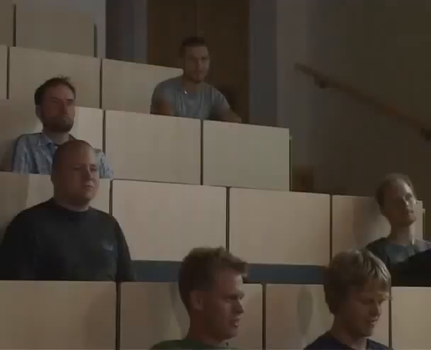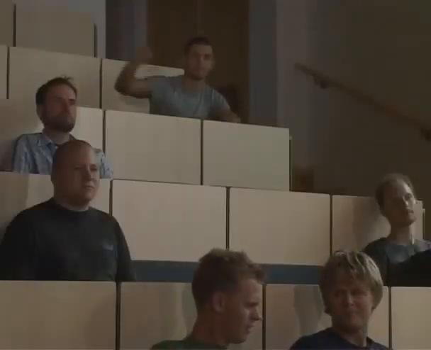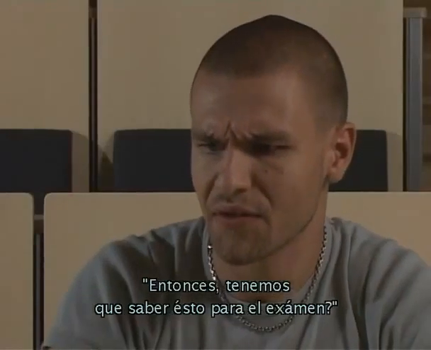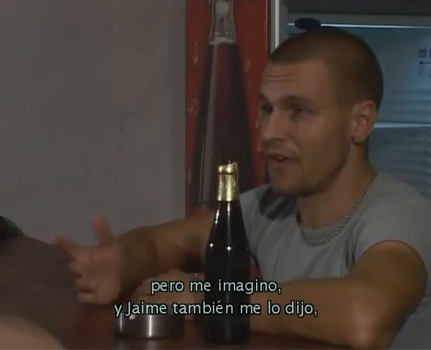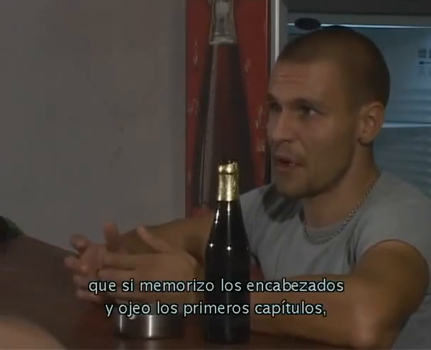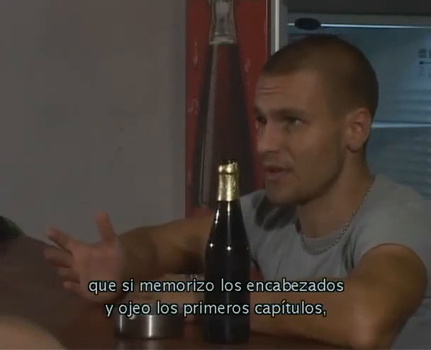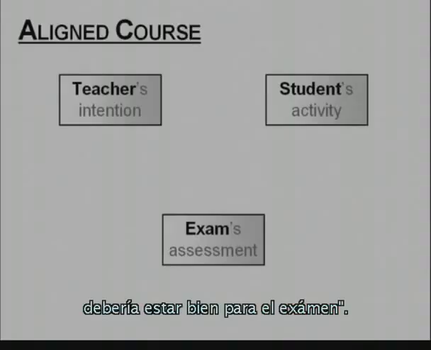Of course, you can extend with as many operations as you like. So, do we have to know about this for the exam? Okay, here's the thing. I know what they're asking, but I figure, and Jim also told me, that if I memorize the headlines and skim through the first chapters, I should be okay for the exam.